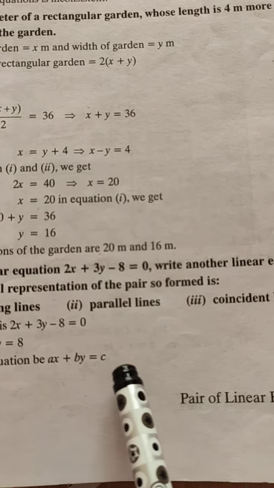I have taken 5x plus 7y. All of you see 2 upon 5, 3 upon 7. 2 upon 5 is not equal to 3 upon 7. So which type of lines? Intersecting lines. Our first part is complete.